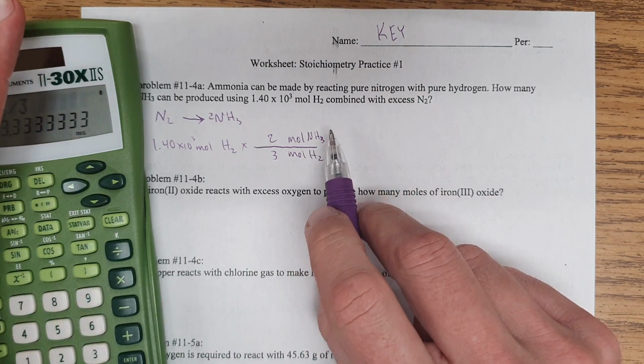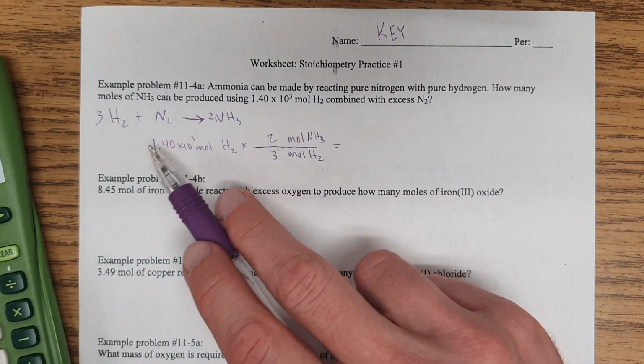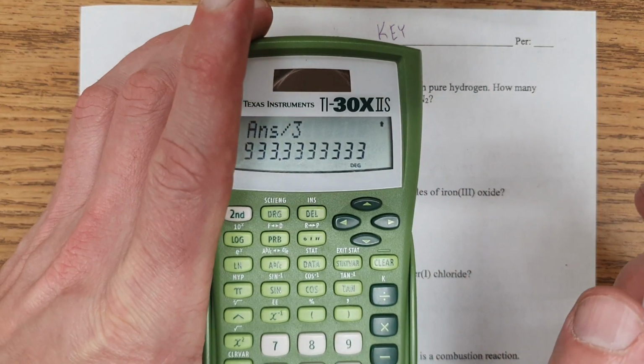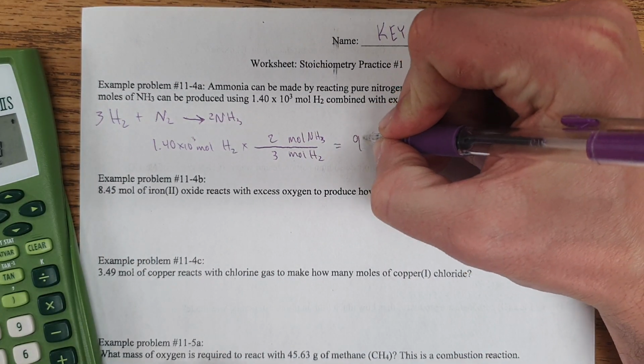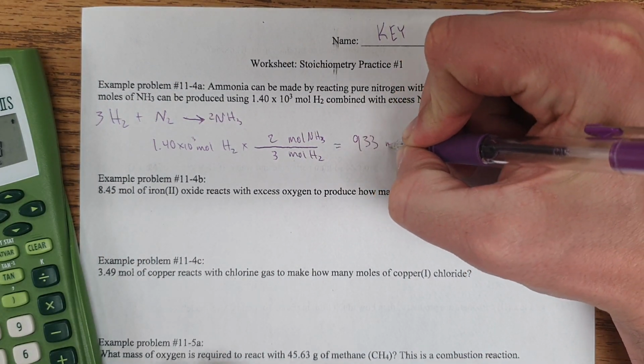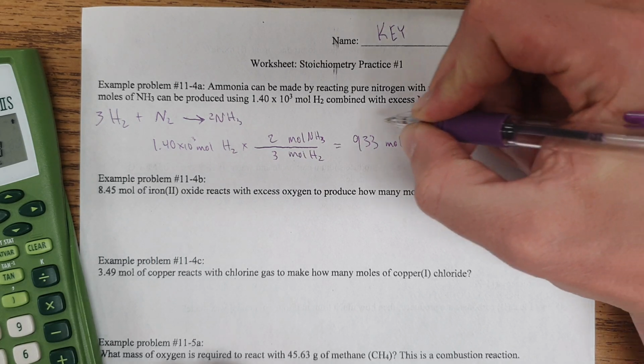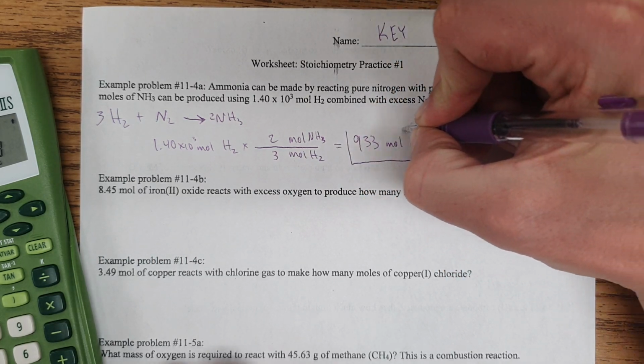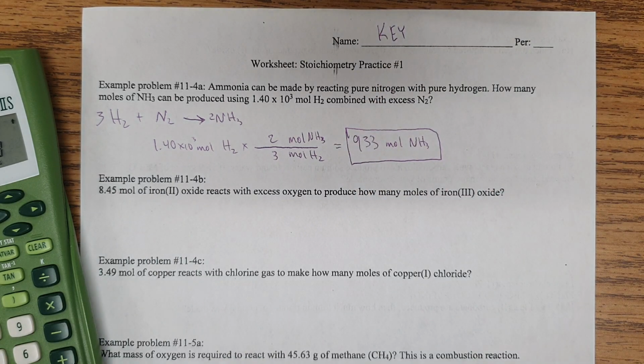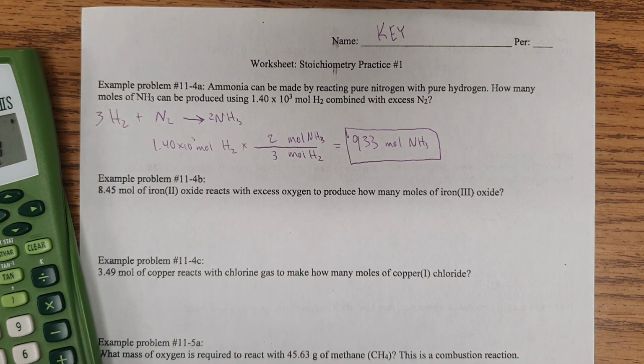And let's round that to the right number of sig figs. This is infinite sig figs. That's 3 sig figs, so I'm going to get 3 sig figs out of this too. 933 moles of NH3. All right, so that's how you handle that one.